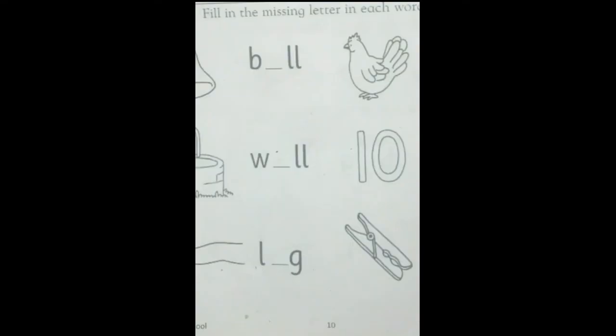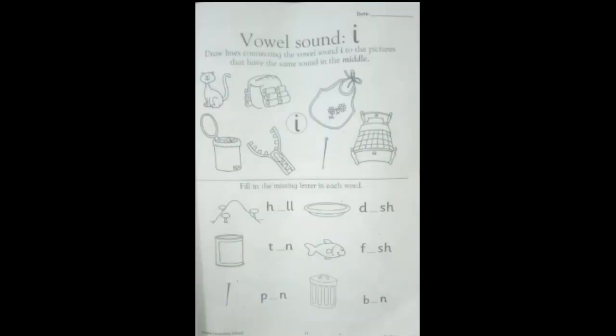Now coming to the second part, fill in the missing letter in each word. What is the first picture? Bell. And what is the spelling of bell? B-E-double-L, bell. So now you have to look at all the pictures and put the correct vowel in all the words. Coming to page number 11, it is similar to page number 9 and 10, but here we have vowel sound I. What is the first picture? Wig. What is the spelling of wig? W-I-G, wig. Now we will match wig to the letter I because it has vowel I in its spelling.